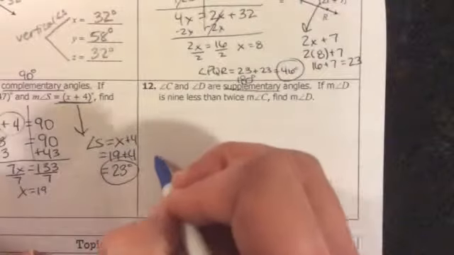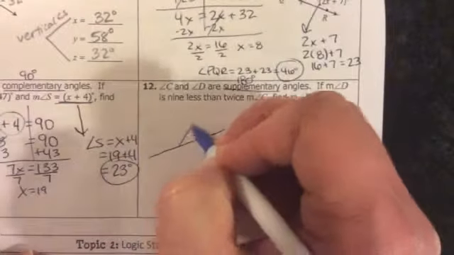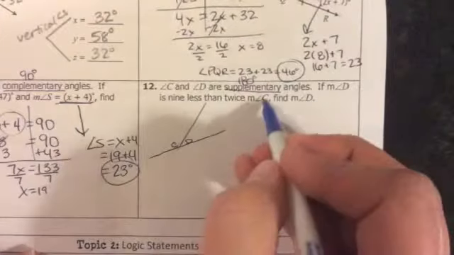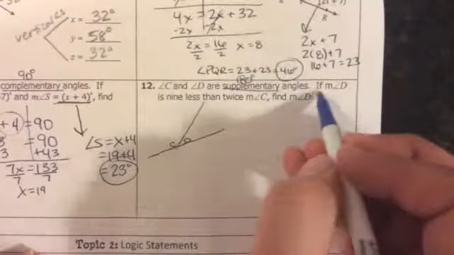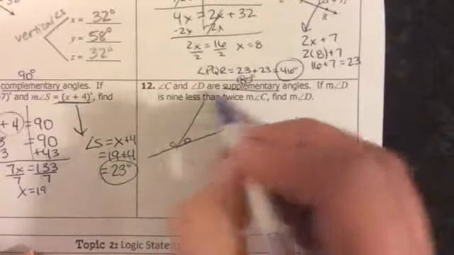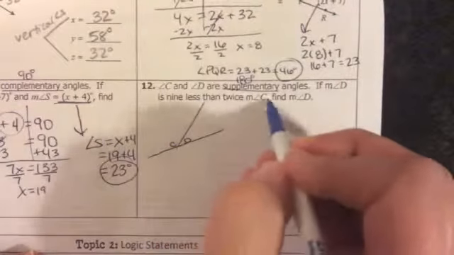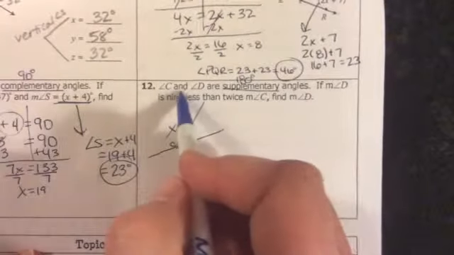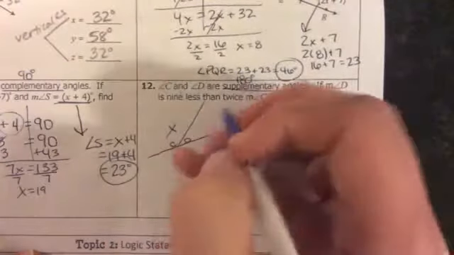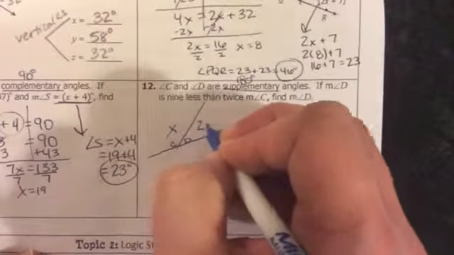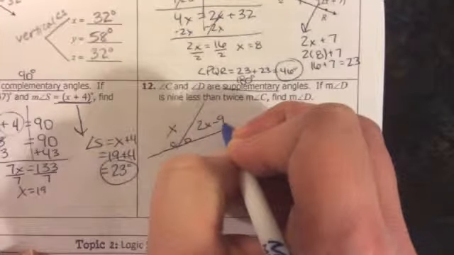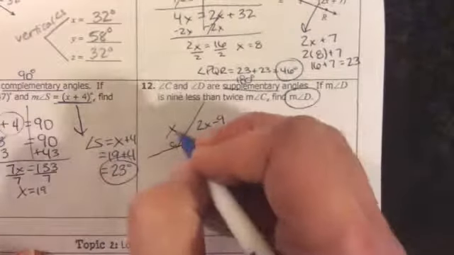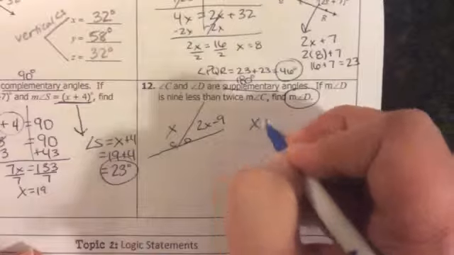Now I'm going to draw a picture for number 12 because it's a little wordy here. I have two angles. I have angle C and angle D. They're supplementary, which means they add up to 180. I knew that from my drawing before. D is 9 less than twice C, so I'm just going to call C x. We don't know what that is. D is 9 less than twice C. Well, twice of this one would be 2x, and 9 less would be minus 9. And I want to find D in the end. But first, let's figure out what x is. I know that when I add those together, it equals 180.